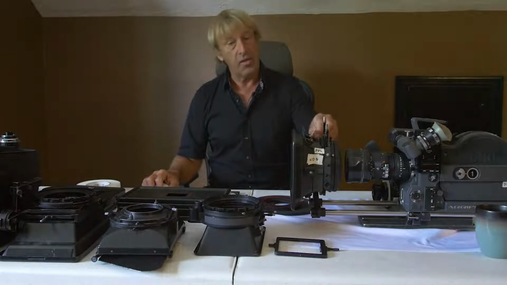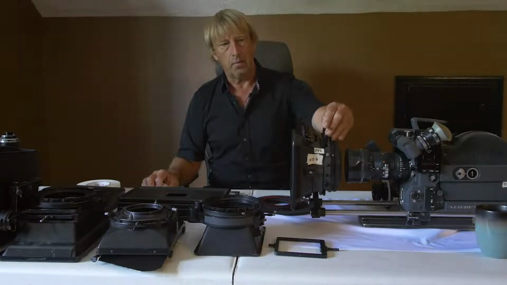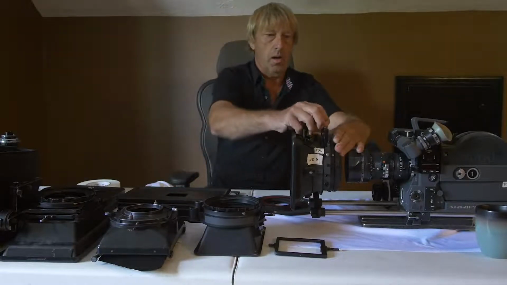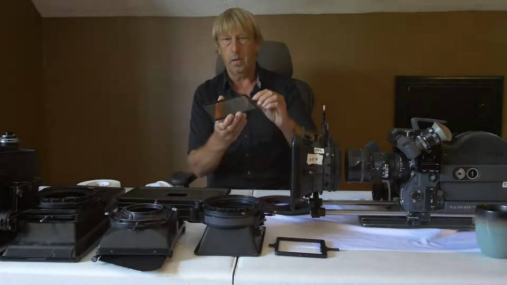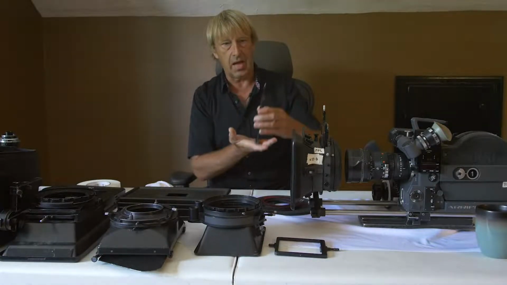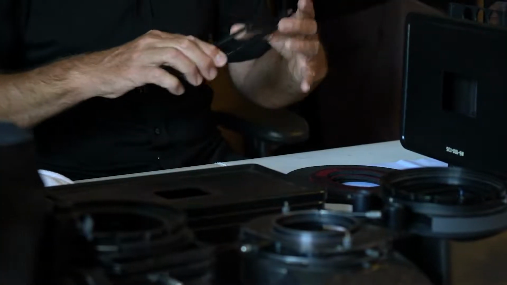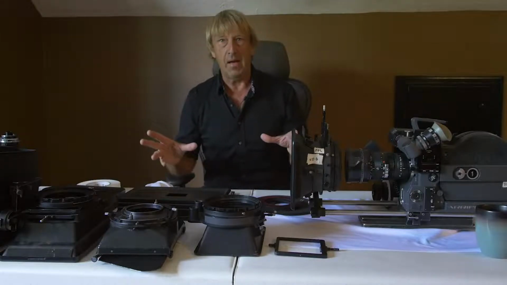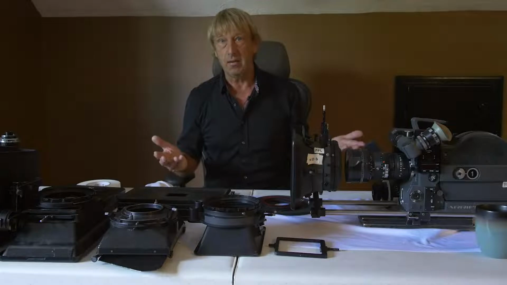Another thing that it does is you can put filters into a matte box, and the filters are these square pieces of glass that slide in front of the lens, and they're really important for a lot of different reasons. So we're just going to talk about the different kinds of matte boxes that we have here, and what they do, and why you need them.